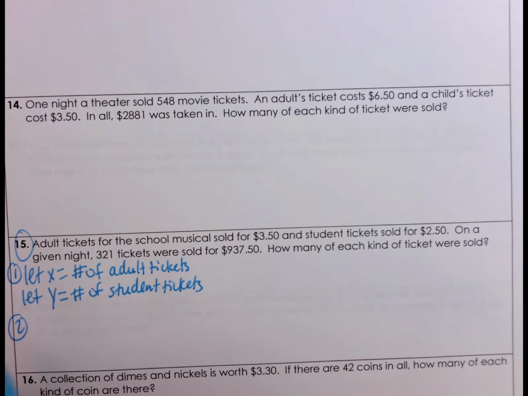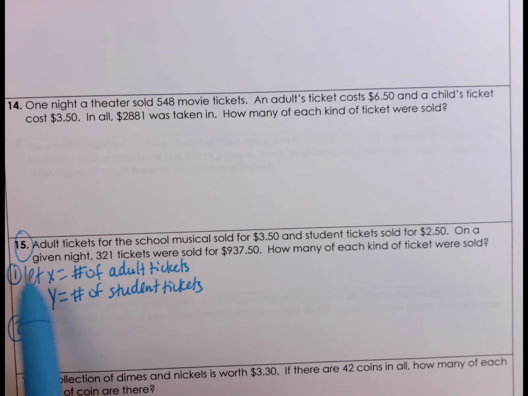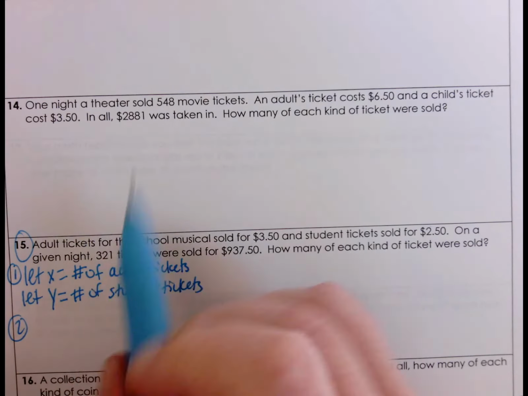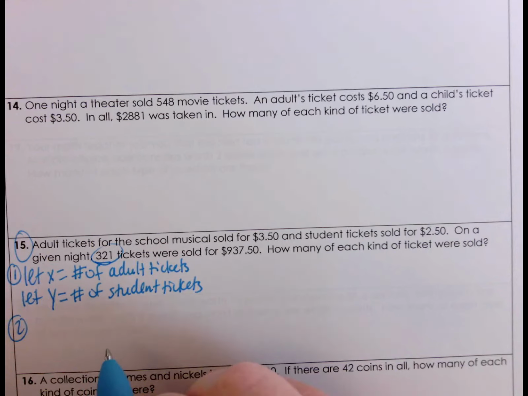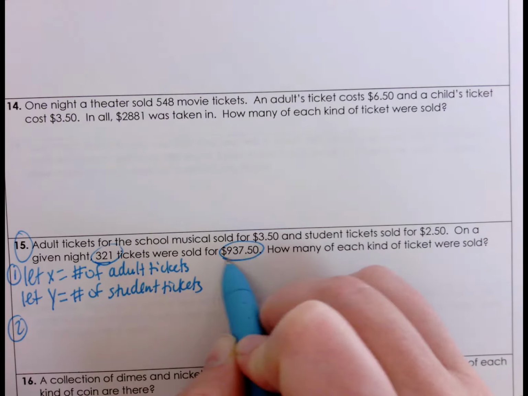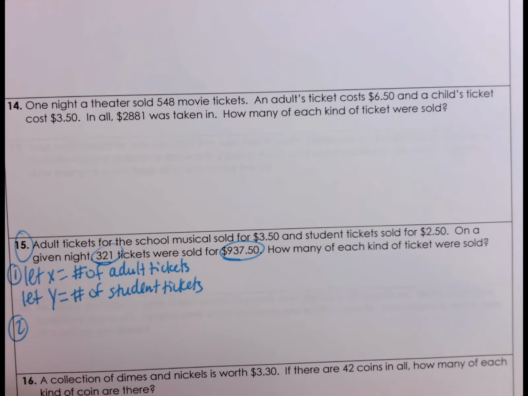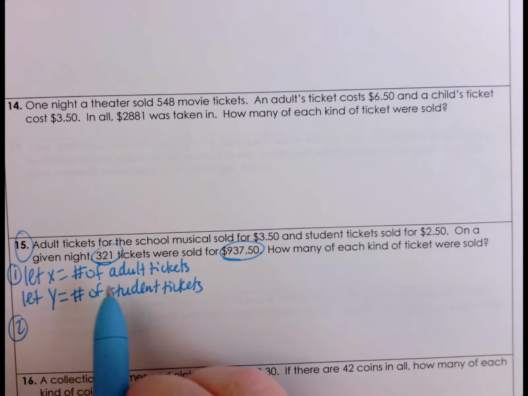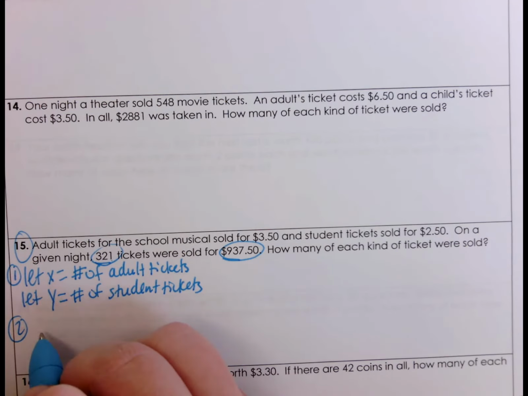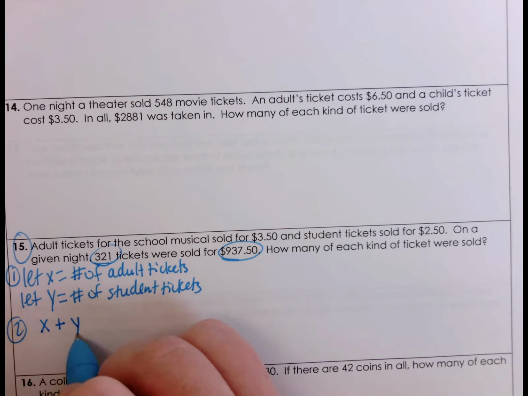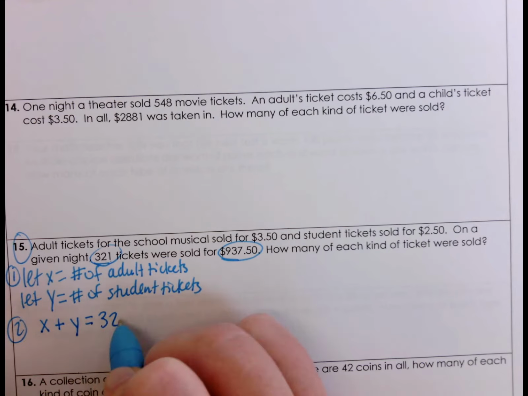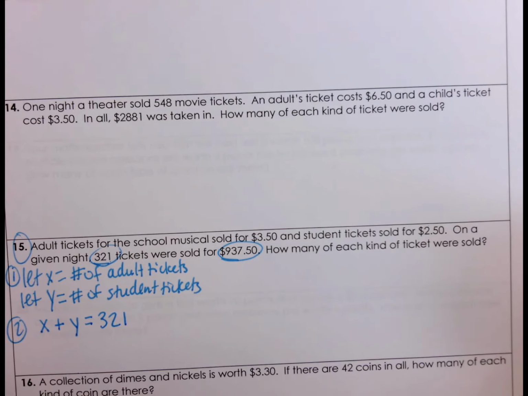Okay, step 2 is to create our equations. And so we're going to take the information that we're given. So we know that there is a total number of tickets, and it's 321. We also know there's a total amount of money, and it's $937.50. Okay, so I'm going to start with the total number of tickets. So the total number of adult tickets plus the total number of student tickets has to equal 321. That's how many were sold.